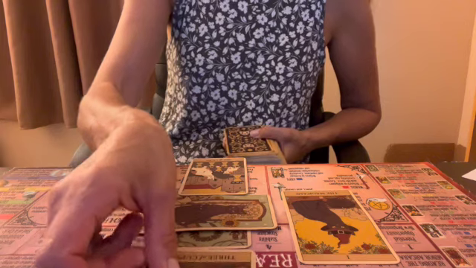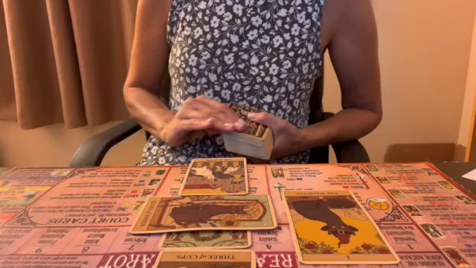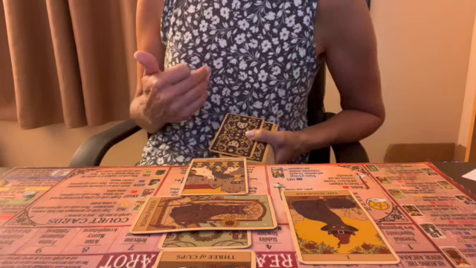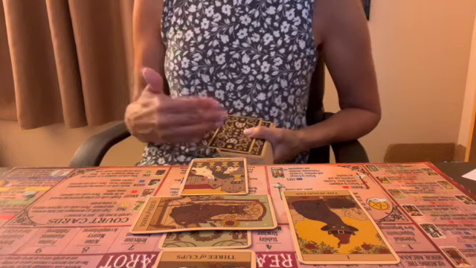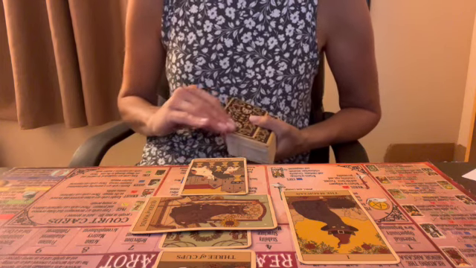The card above is what crowns me, and that is the goal. So that is what needs to be understood. That can be what I'm hoping for, or it can also represent what I need to understand or know about this situation as I move forward.